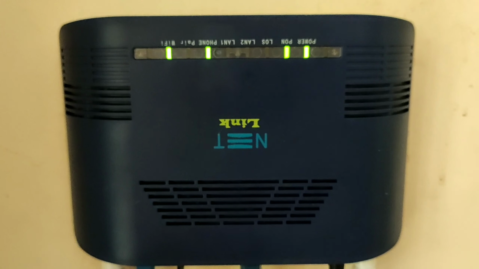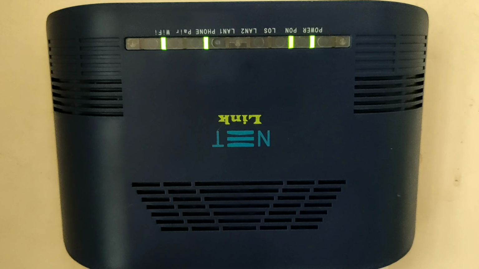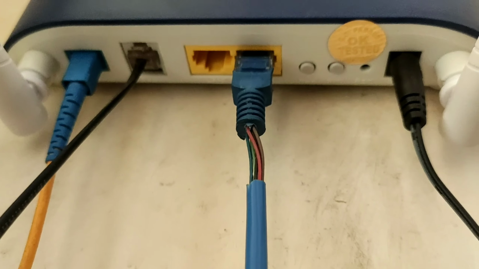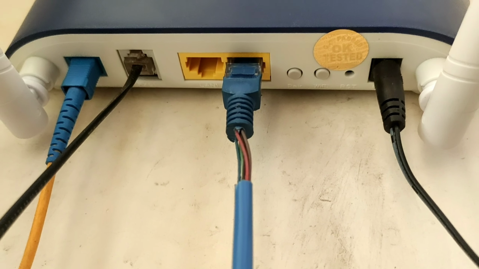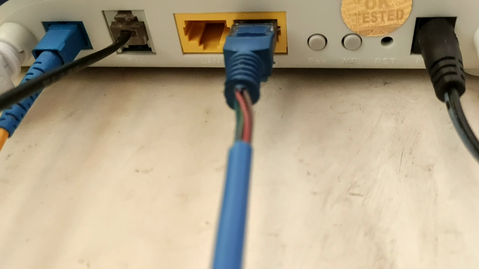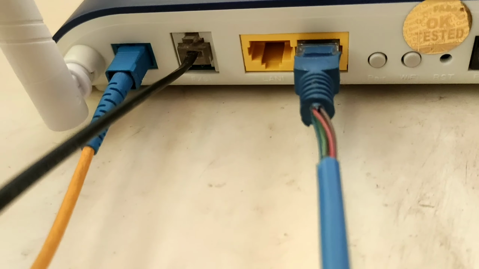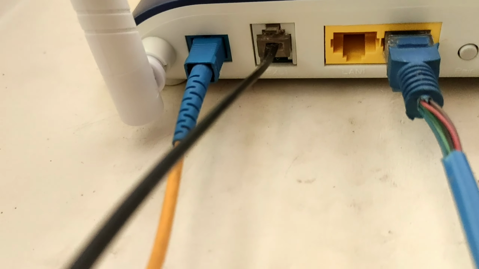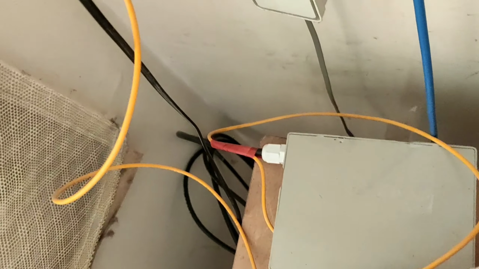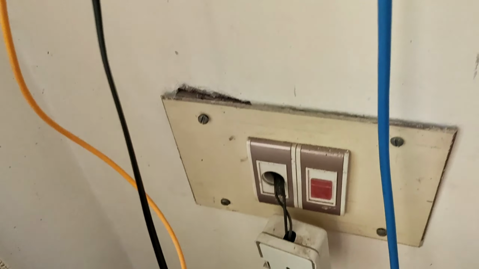This modem is used for the fiber connection. The first port is made for single mode optical fiber cable. The next one is the FXS port. You can connect your telephone with this port. The two LAN ports are available for the connection of PCs. In this connection, the output comes from the optical cable, so the loss is very less when compared to broadband.